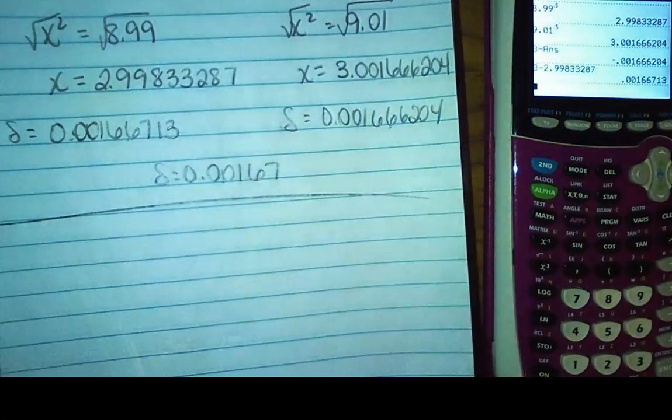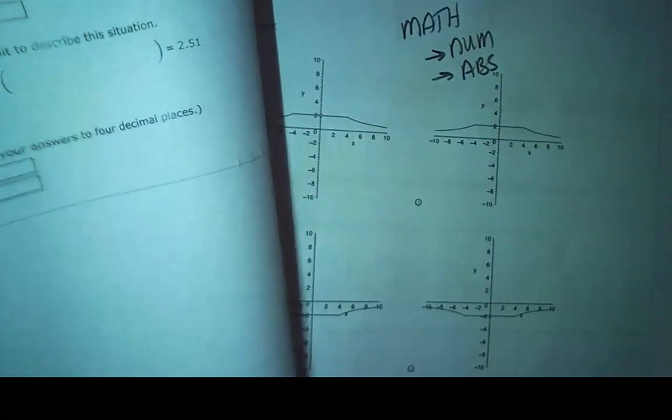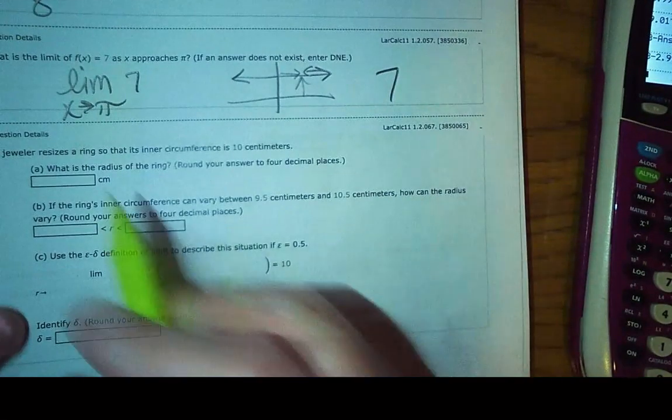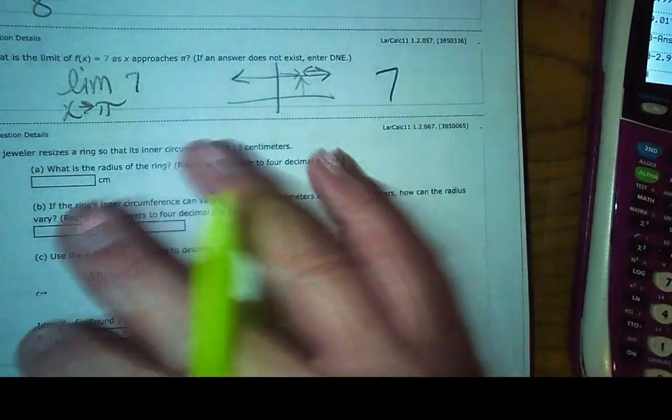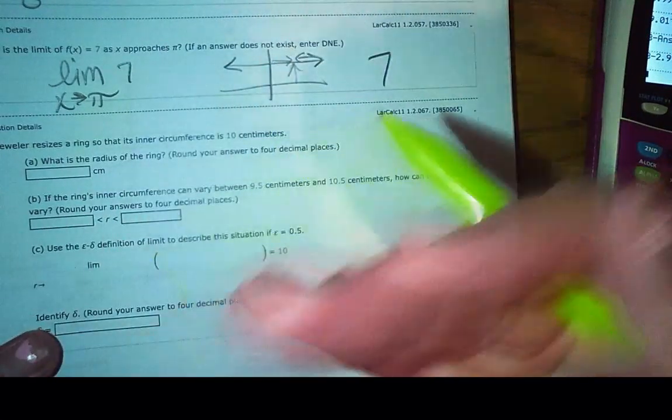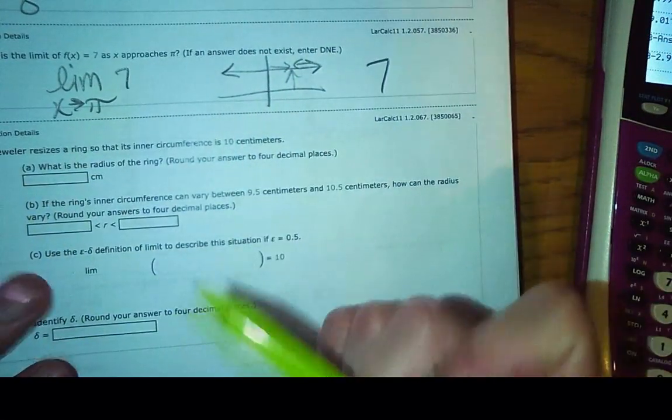So that's how far you are. All right, so you're going to do the second half of this one. And then for the last one, oh, there's 2 more. All right, so for the last one, we have a jeweler resizes a ring. So this is a practical application, and most people hate application problems, but this one you'll be able to see actually why this is important.